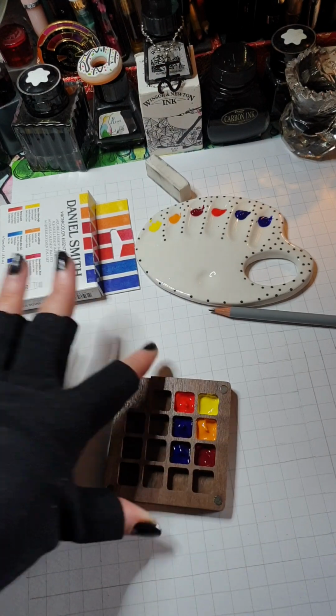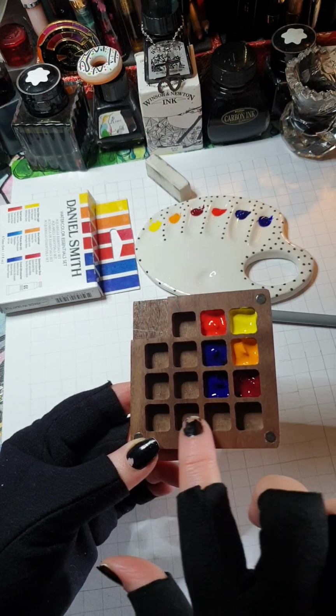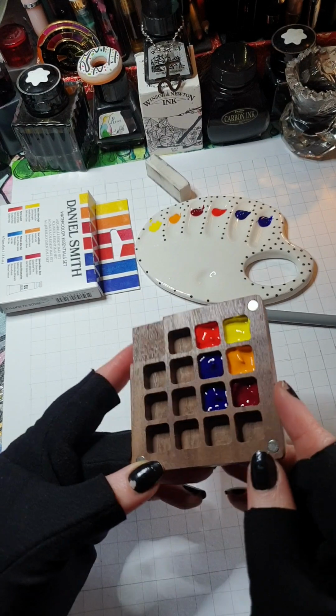Perfect now. That's good. As I was saying, in this little tiny mini palette, there are extra squares available for my mixes.